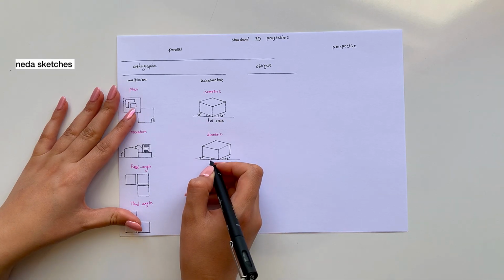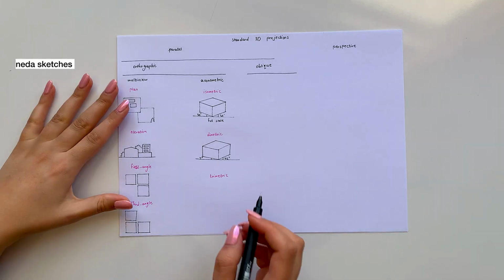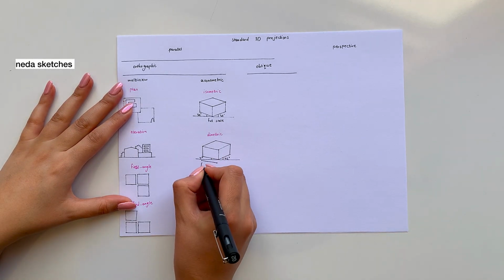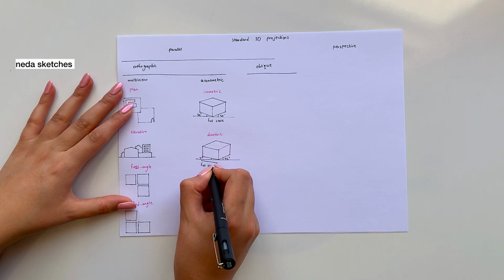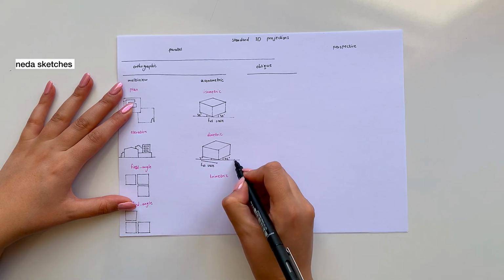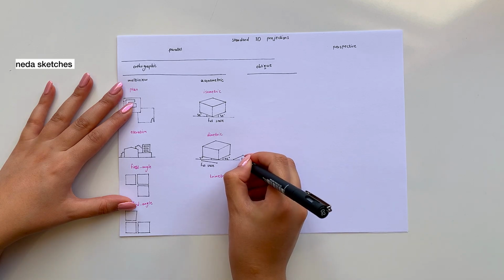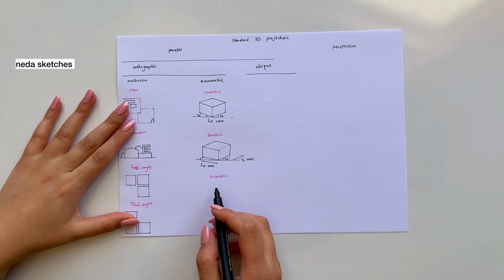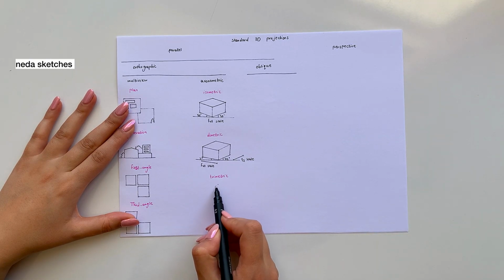The strength of this method is a good balance between realism and accuracy. So this is full scale. And this one uses reduced scale.